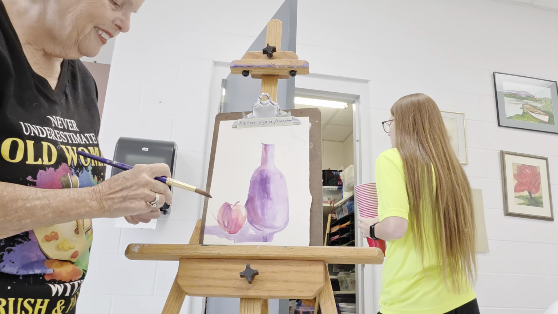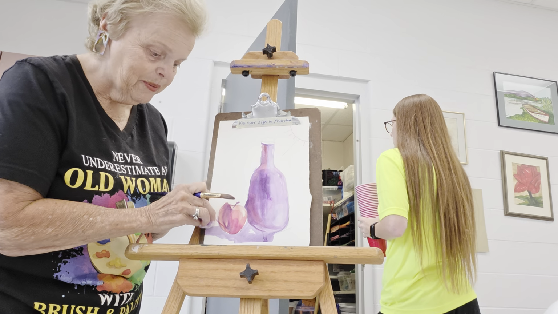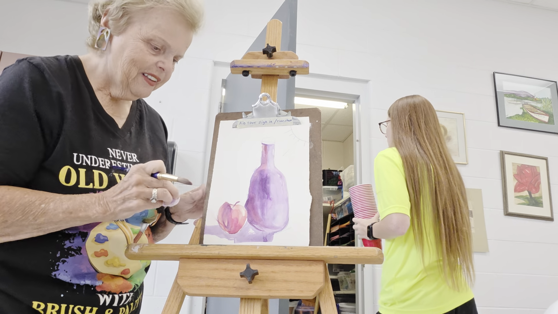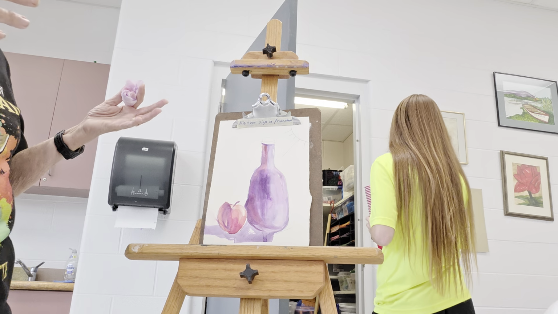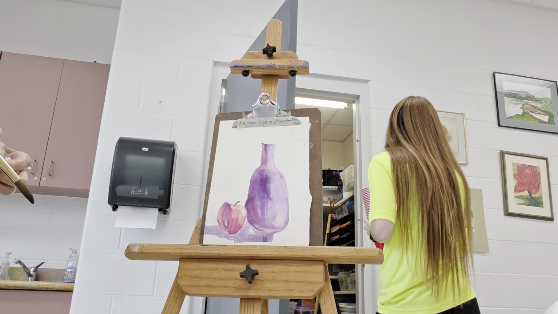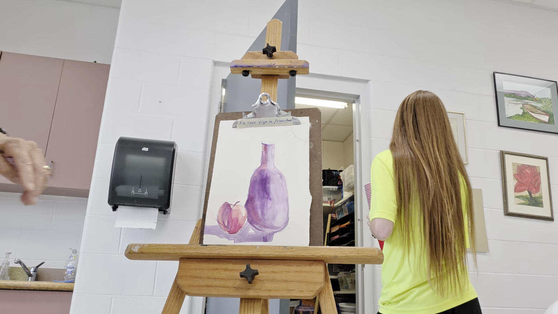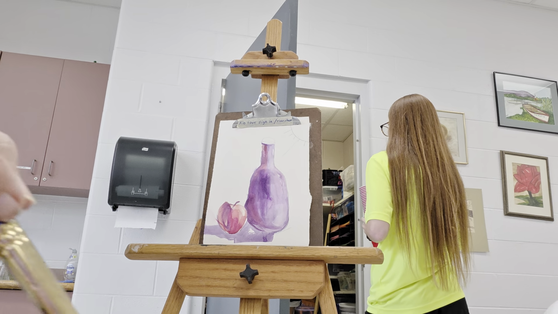Okay. Oh, that happens too. Now, if I was painting a whole painting, there'd be a background anyway on it, so it wouldn't matter. So, a little bit fine tuning still on that apple.